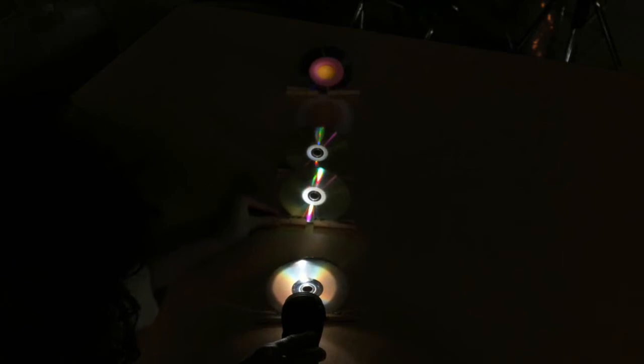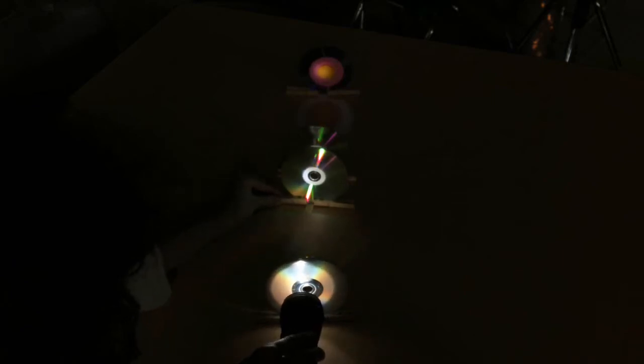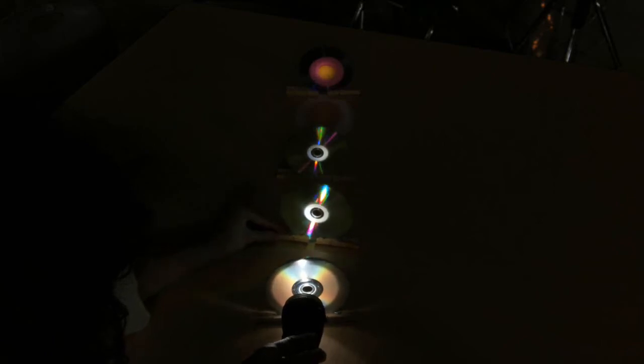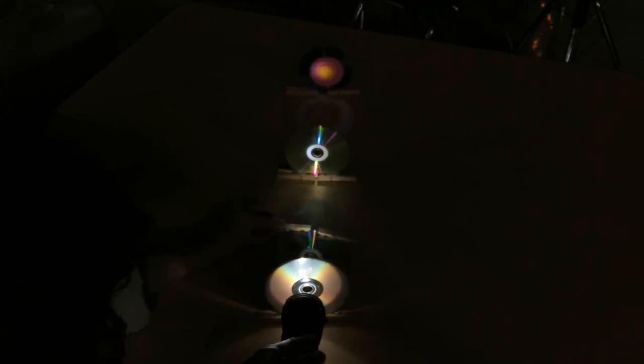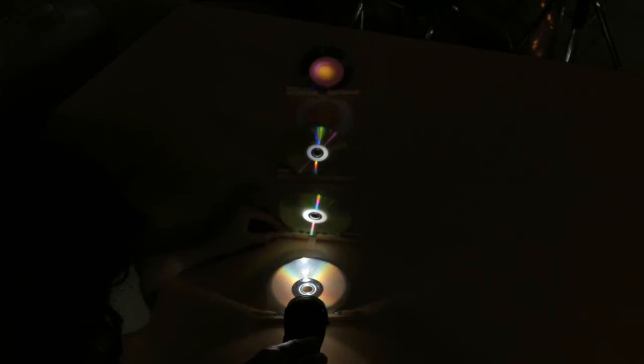And I'm shining my light source, which is from a flashlight, through the middle holes of the CDs. And those light rays are going through those middle holes, and I'm able to see my light shine on my target in my last CD.